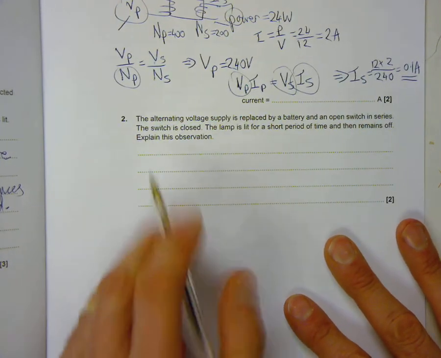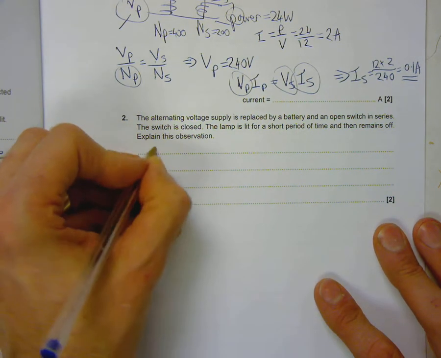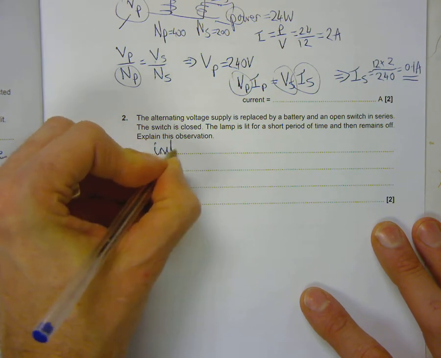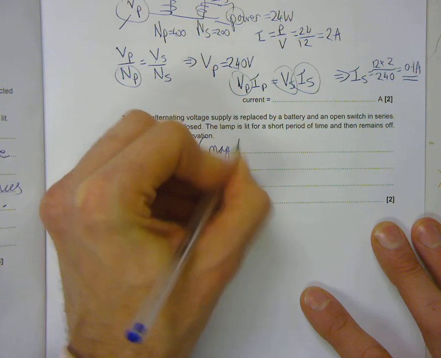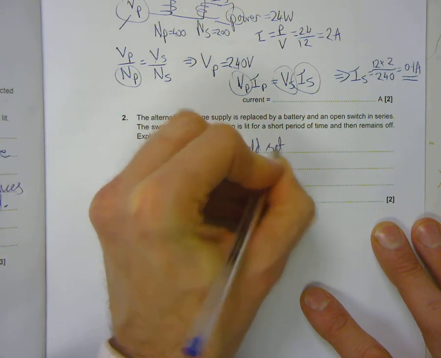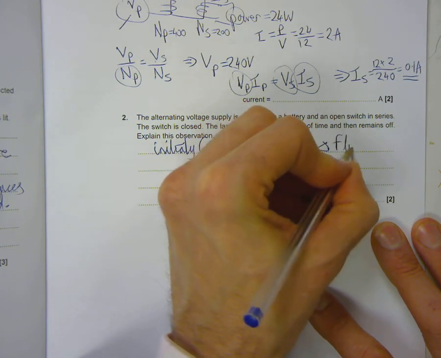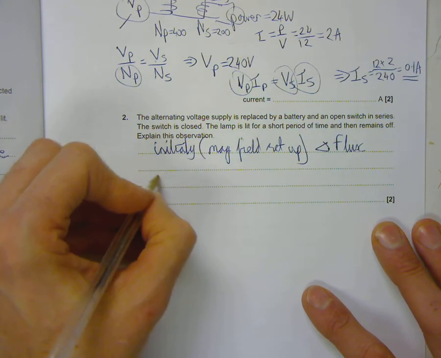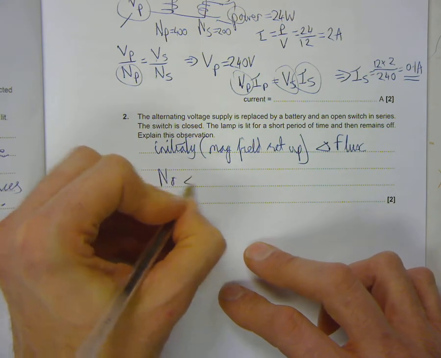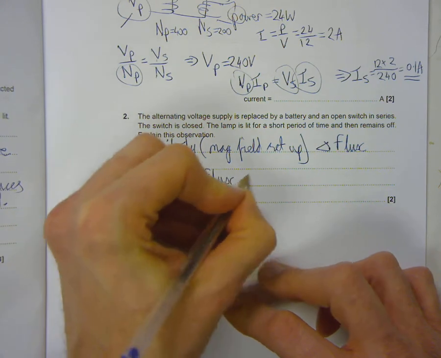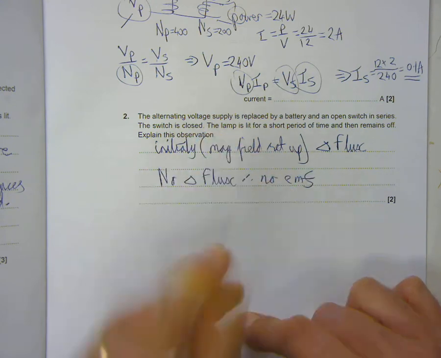Part 2. The alternating voltage is replaced by a battery. Most people got this. Okay, so initially, as the magnetic field is set up, then there is a change in flux. Okay, after a while, there is no change in flux, and therefore no EMF. 2 marks.